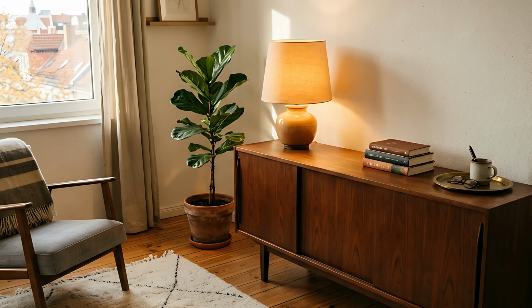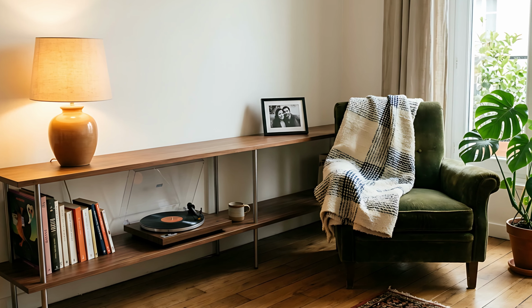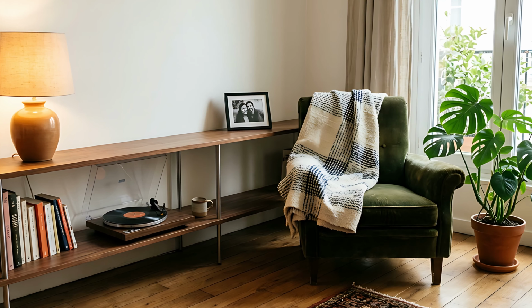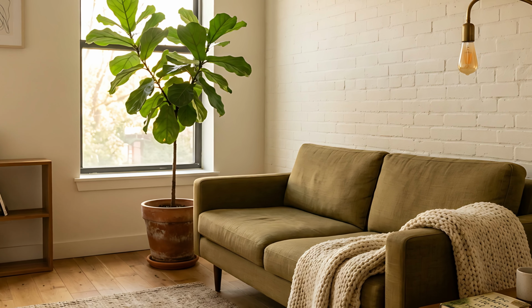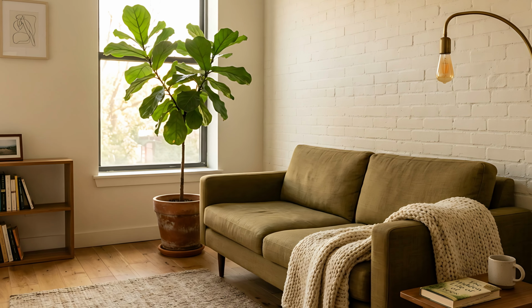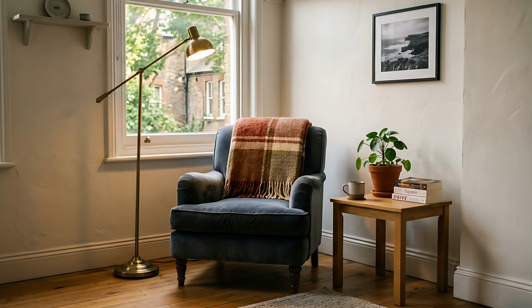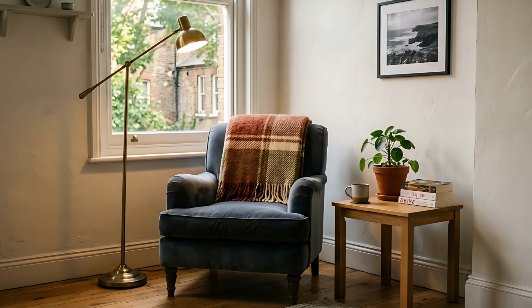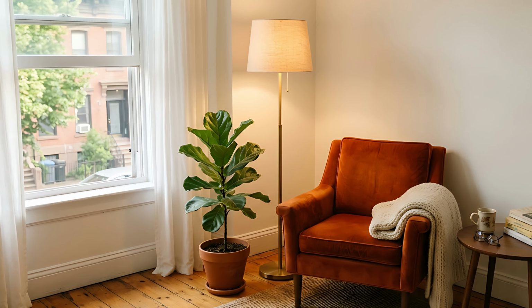One anchor piece that the room organizes itself around. One light source that creates the atmosphere the room is for. One textile that adds the warmth and texture that the room's materials cannot provide alone. One natural element, a plant, a branch, a stone, that connects the interior to the living world. And perhaps one personal object that makes the room specific to the person who lives in it rather than generic to any person who might.